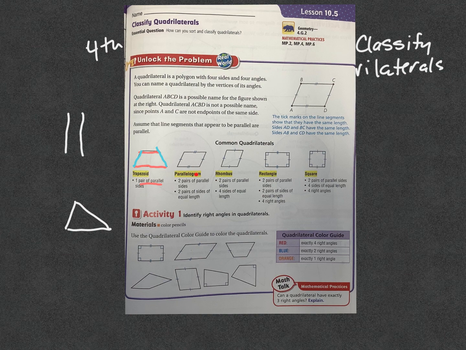A parallelogram has 2 pairs of parallel sides. You have the parallel here, and you have the parallel here. That's the second pair. So 1 pair, 2 pair. And then 2 pairs of sides of equal length. So this side is equal to this one. You could tell because they have the little tab. And this one is equal to this one, the double tab, double hash. So that's a parallelogram. 2 pairs of parallel sides, and then the opposing sides are equal to one another.